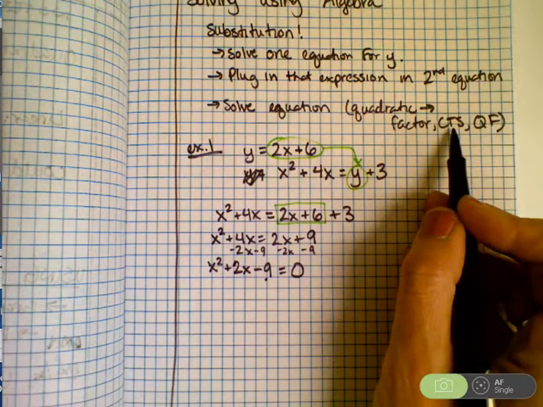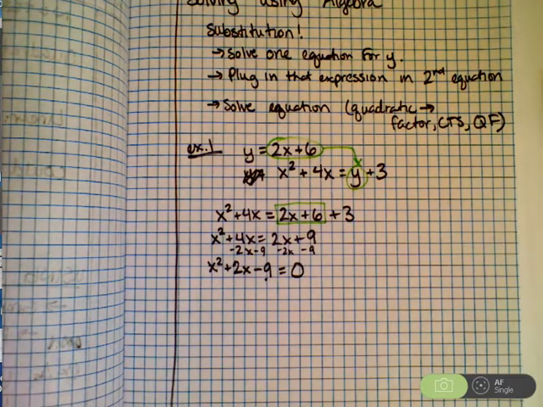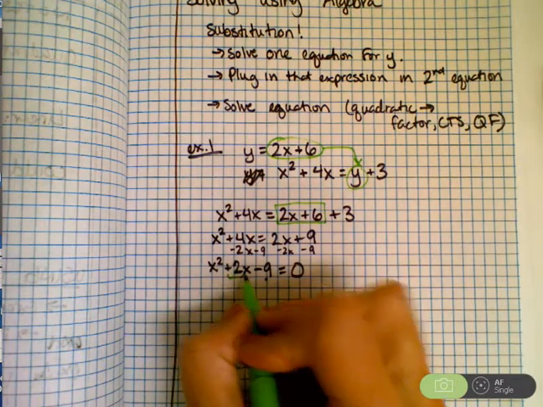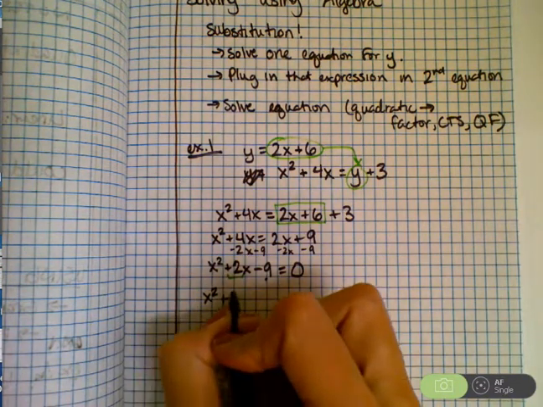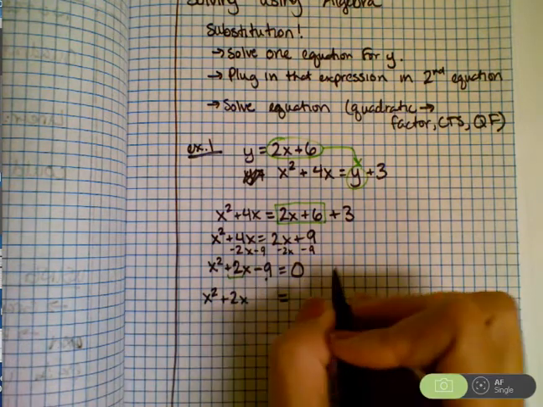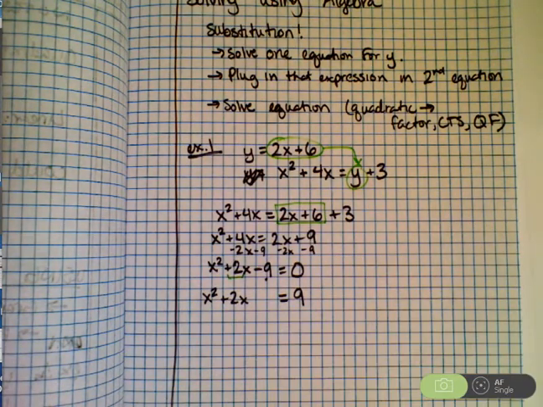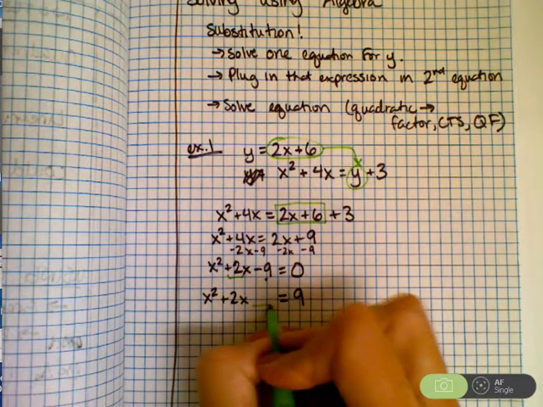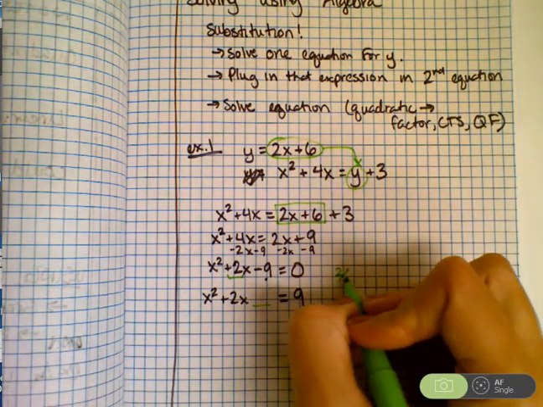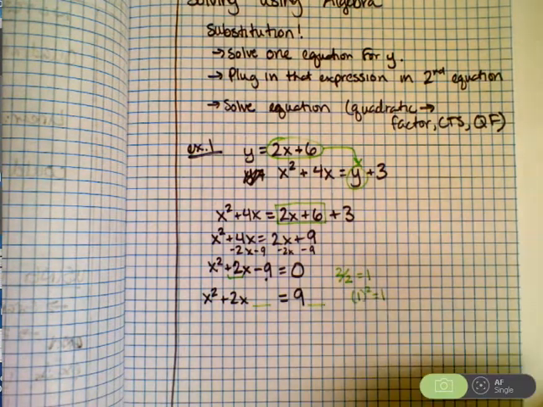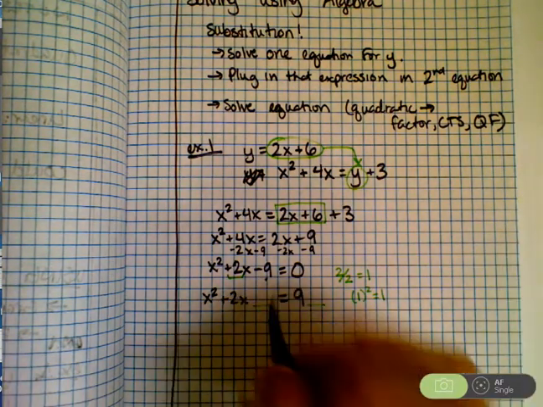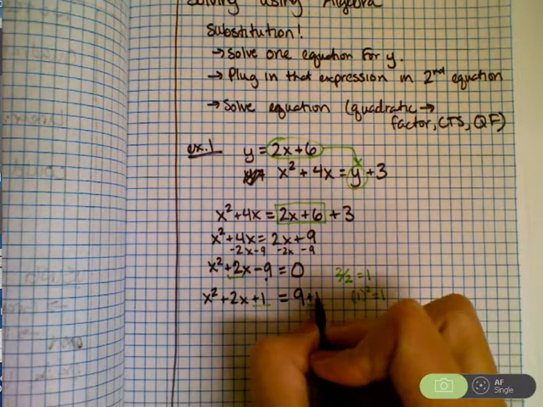So to solve this by completing the square, I need to use this middle term. I need to move the 9 to the other side, so I'm going to make it x squared plus 2x equals, when that moves over, it'll be a positive 9. So to figure out what goes here and here, I'm going to do that 2 divided by 2 and get 1. And then I'm going to square 1 and get 1. So I'm going to add 1 on both sides.